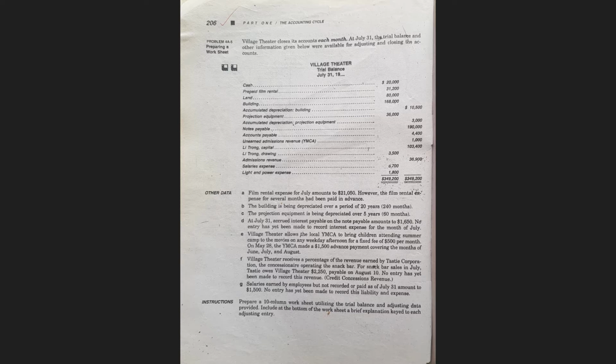So this is problem 4A5. Village Theatre closes its accounts each month, at July 31st. The trial balance and the other information given below were available for adjusting and closing the accounts. This is the trial balance of Village Theatre before adjustments for the month of July. After this trial balance, you can see the other data: these are the 7 adjusting entries given.